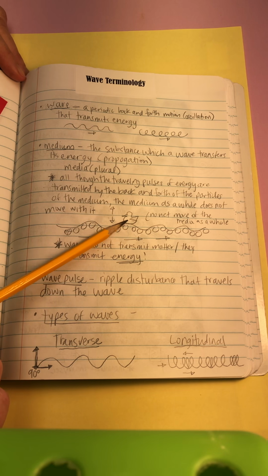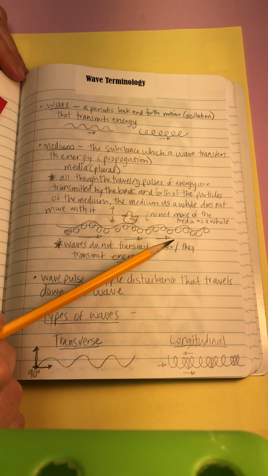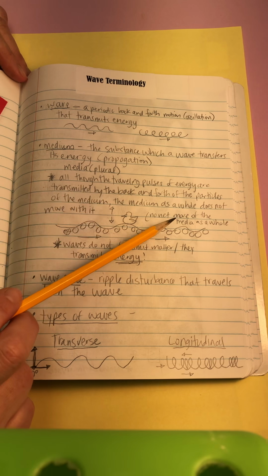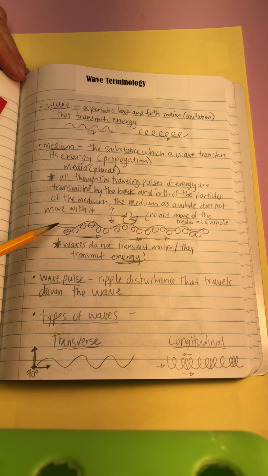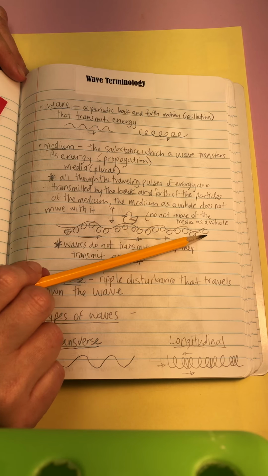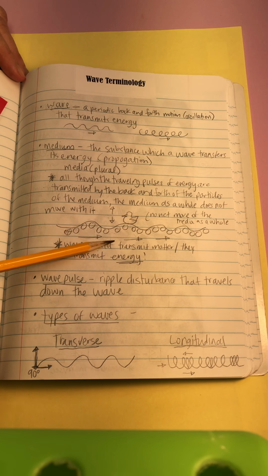So the ducky would be matter, or the water molecule would be matter. They just transmit the energy along that matter, along the medium. And so there's no net move of the media as a whole. This little water molecule guy is still over here. He didn't float along with it and end up here. The energy just traveled through him.